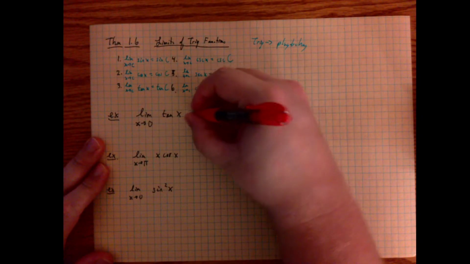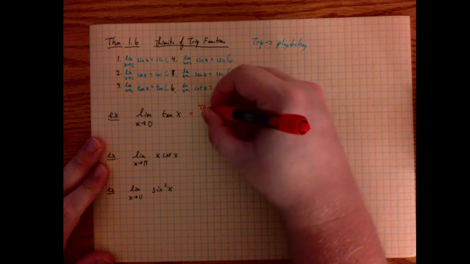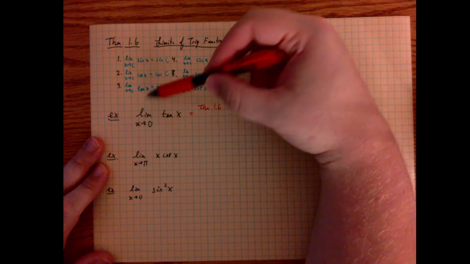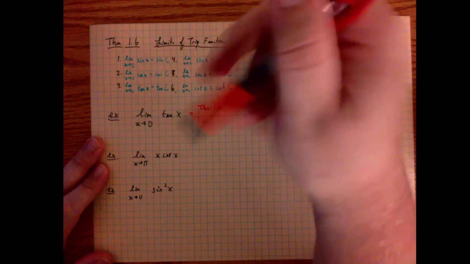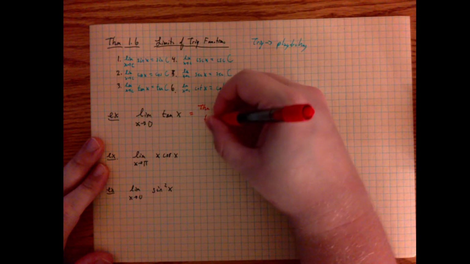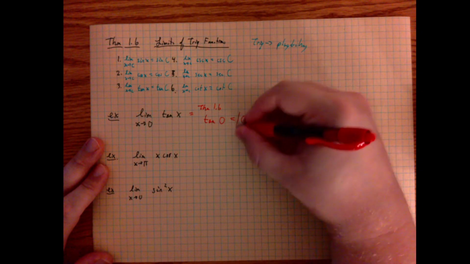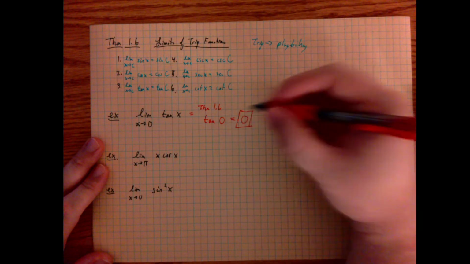I can use here from theorem 1.6. We know that according to theorem 1.6, if we have the limit of tangent, we can just plug it in. So this would become equal to the tangent of 0. And then if you know tangent of 0, it's of course 0. But if you don't, you could use a calculator and get the same result.